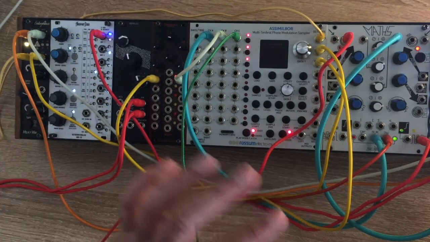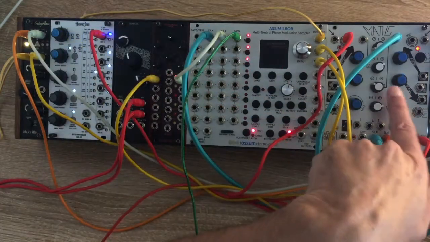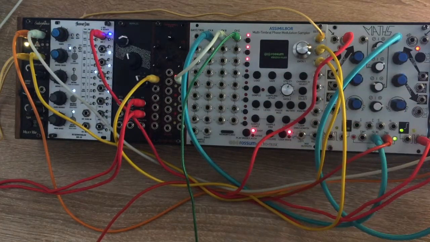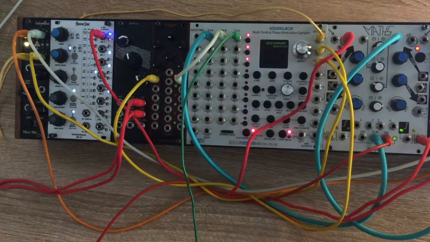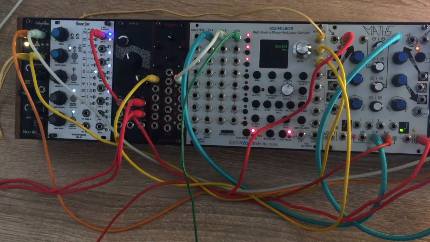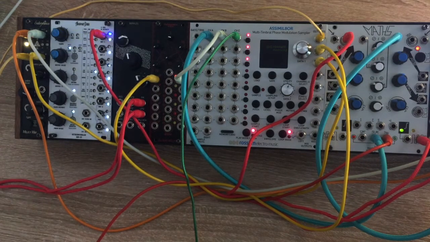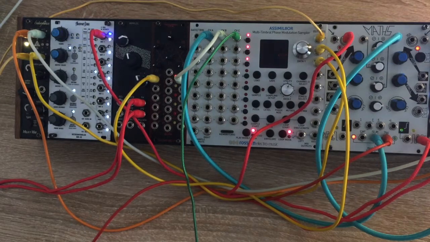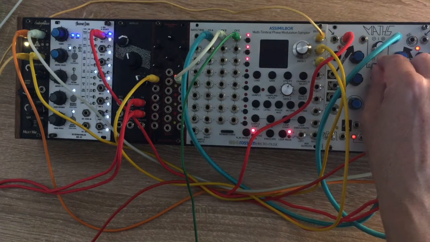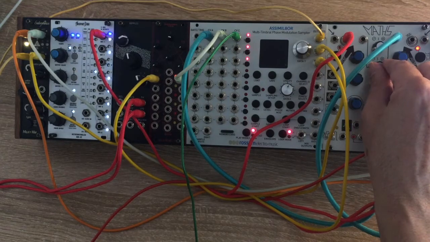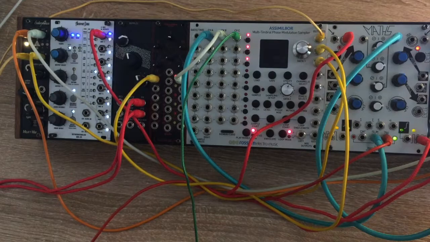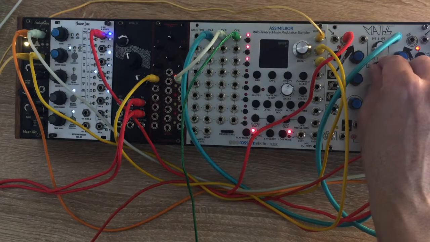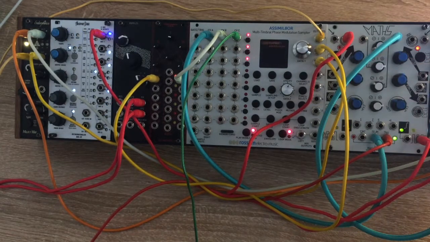So you can hear there where the bit reduction CV value is increased, and how much that changes the size of the reverb. Have a listen again. That's what we have going there.